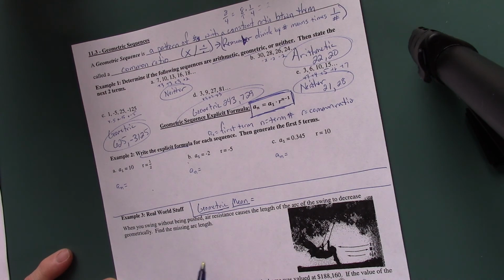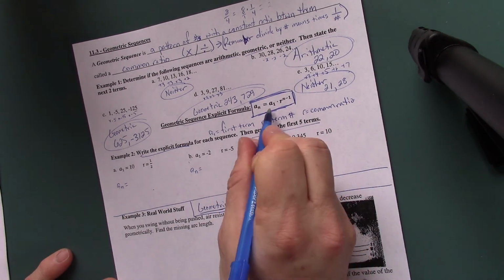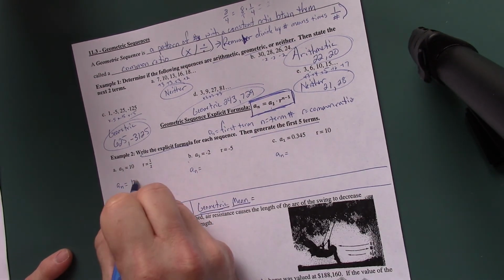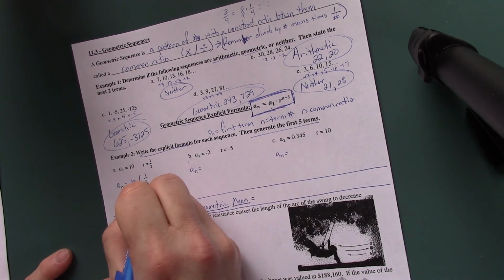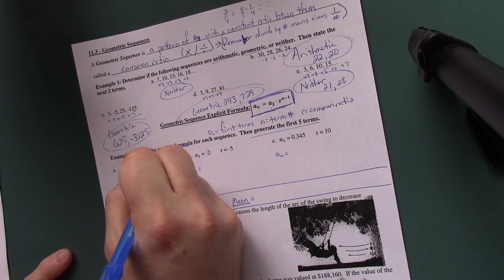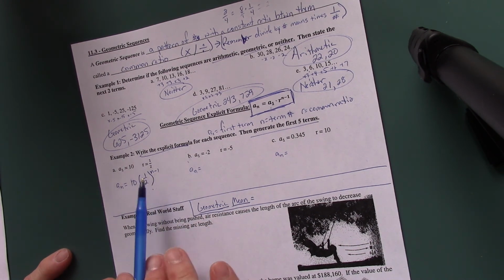That's worth a point. Then the next 5 terms are worth more points. So to write it, it's literally just plug stuff in. So I know a sub 1 is 10. Plug it in, times, and I like to put that in parentheses all the time, my r, which in this case is 1/2. So hopefully you realize this is getting smaller because I'm taking half of it and half of it and half of it, to the n minus 1 power. That's the explicit formula. And I want you to write that out first.